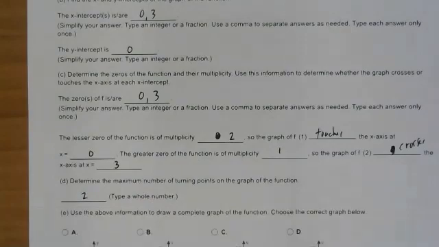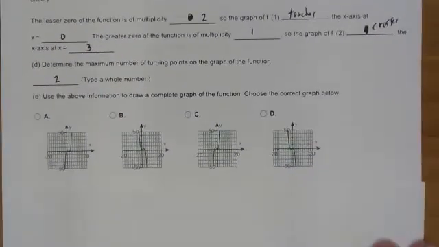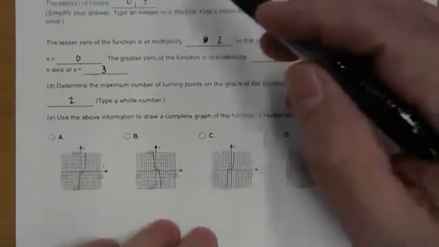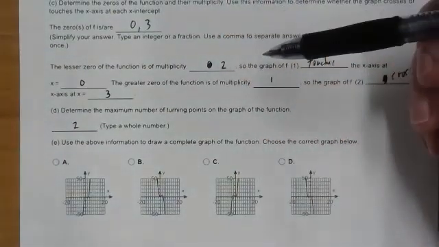Now we can't see it very well, but they say, based on all the stuff you've learned, here are 4 choices, which is the graph of this. Well, I just use process of elimination. I know, for instance, the x-intercepts are 0 and 3.